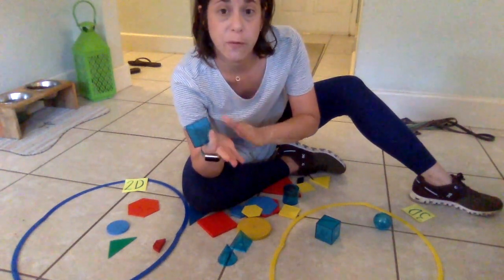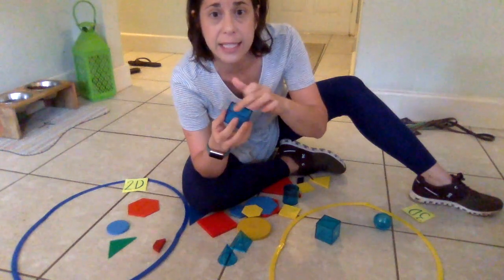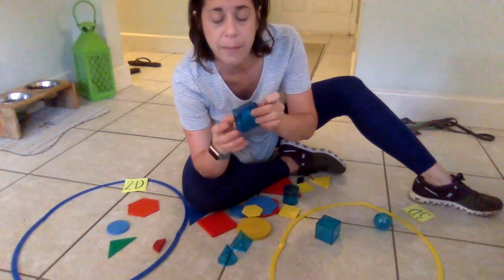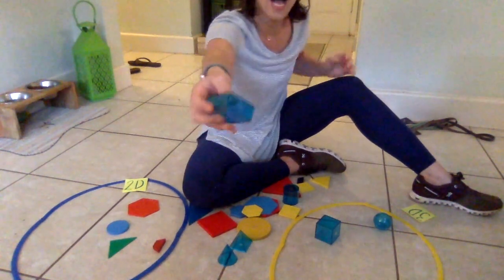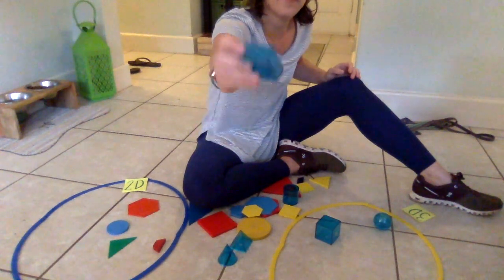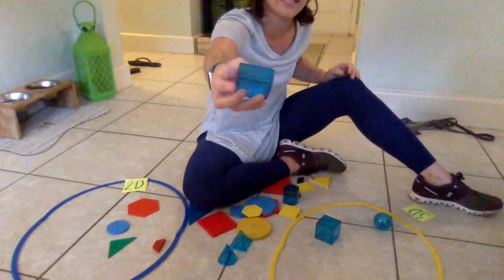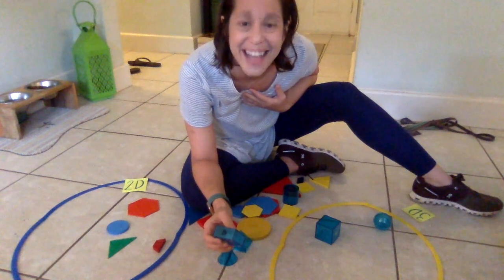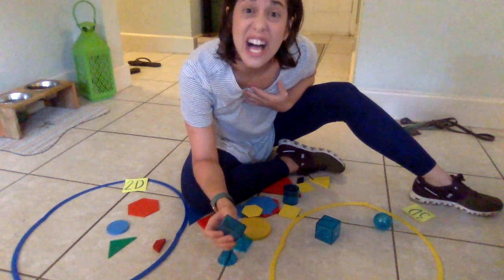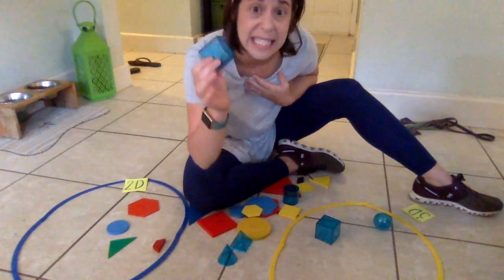Now, a 2D shape's flat. Means that you can't see the sides, you can't see the top, the bottom. Can you see the top? Can you see the bottom? Can you see the sides? So what is it? Leona, you said a 3D shape because it's solid.